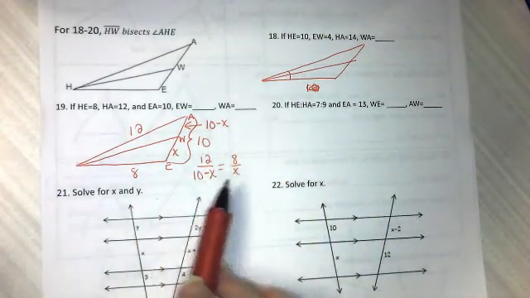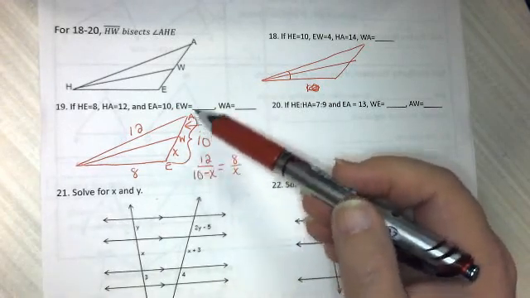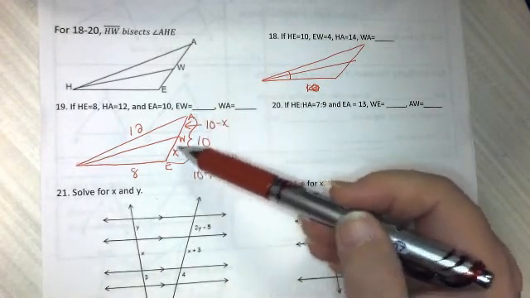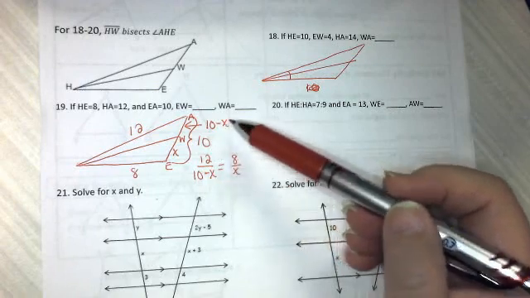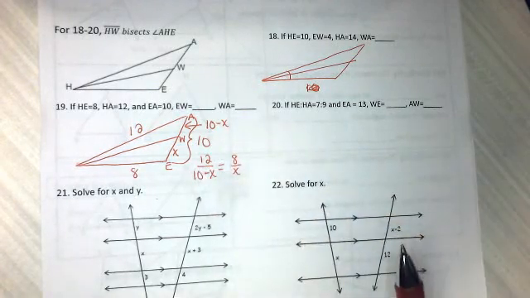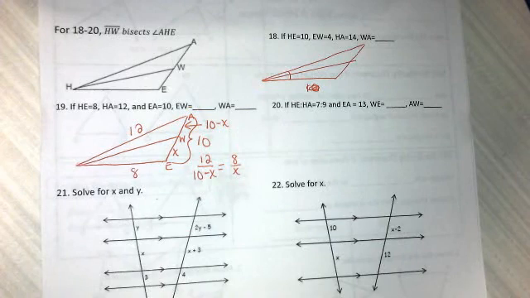So just be aware, if they give you that entire side, you've got to split it into X and then the whole thing minus X in order to solve it. So be ready for that. Be ready for some fractions. Improper fractions are fine. Mixed numbers are fine. Crazy long decimals we don't like, so just leave them as fractions.